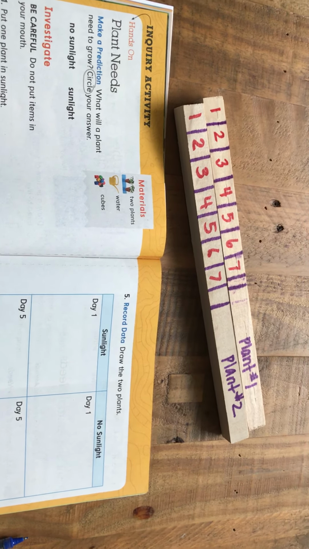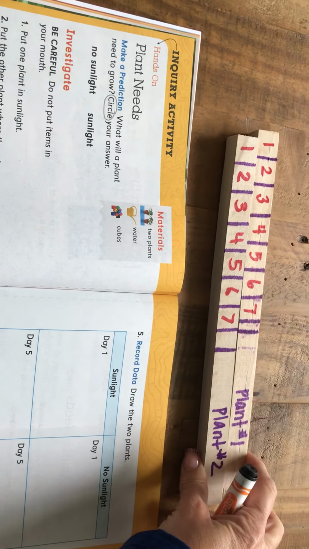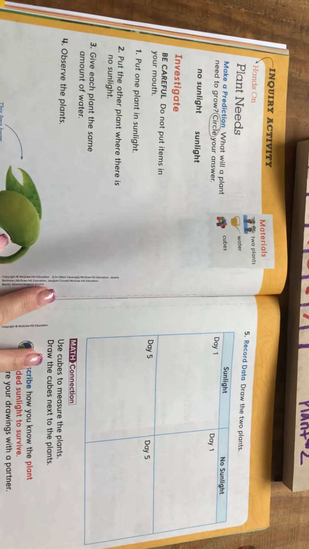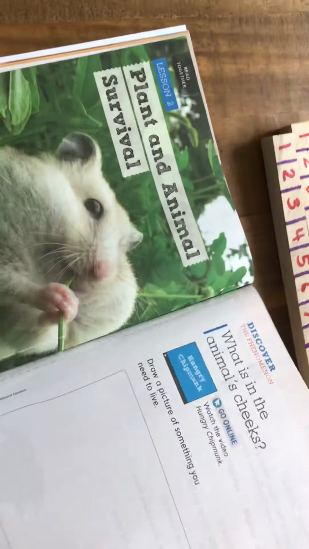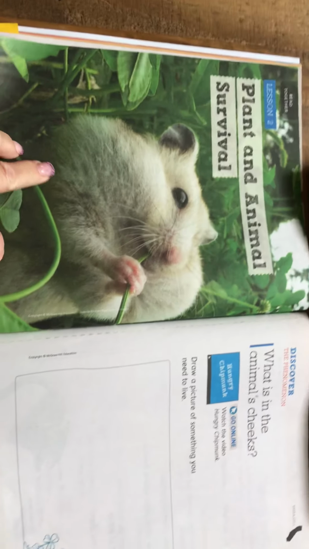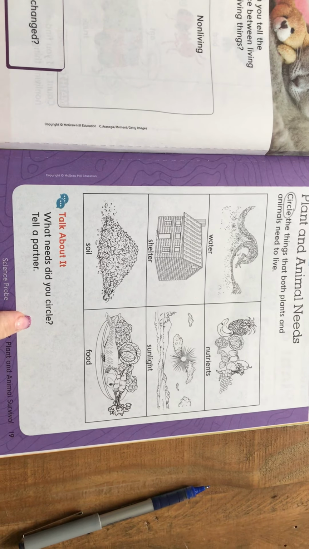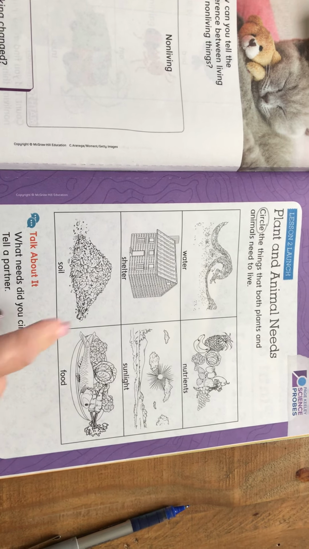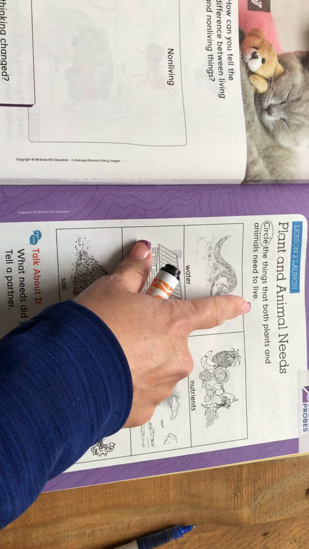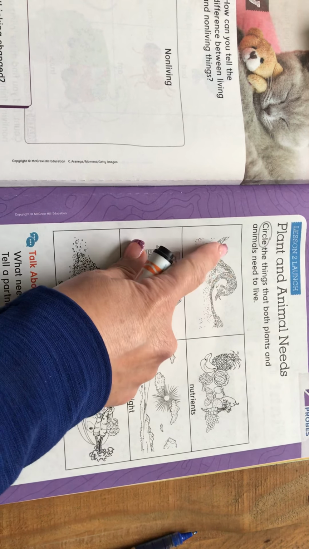Okay, friends, I'm back to explain a little bit more about what I want you to do on these two pages. So for today's science, you're going to do this first page right here, which is plant and animal needs. And I want you to circle the things that you think both plants and animals need to live.